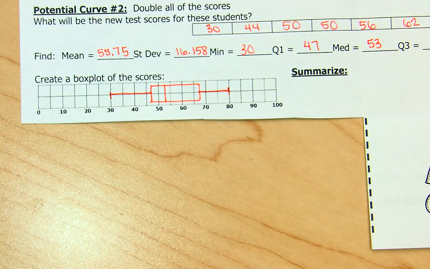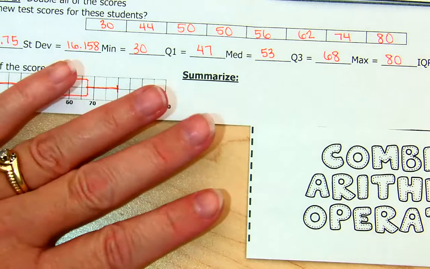When you compare your summary statistics here with your original one, which values changed? All of them. So when multiplying or dividing, every value changes. All of your summary statistics change with multiplication or division. With addition and subtraction, it didn't affect the spread, but this does. Multiplying affects all summary statistics.